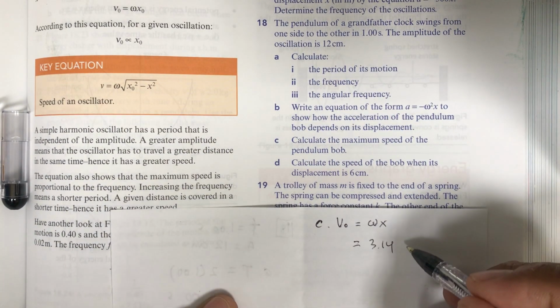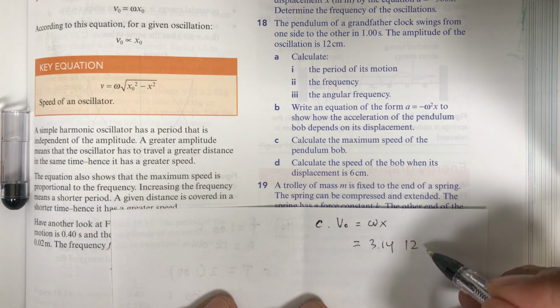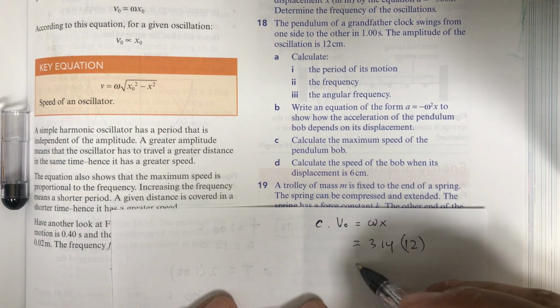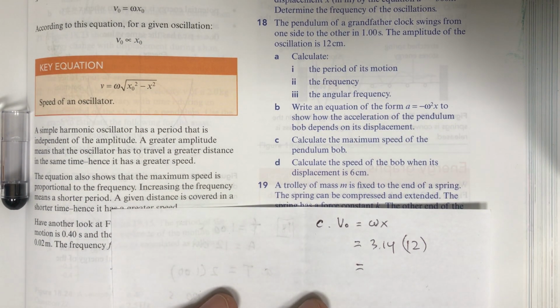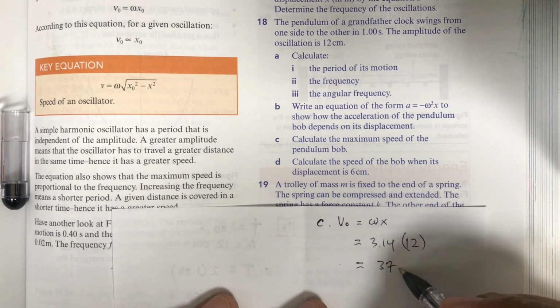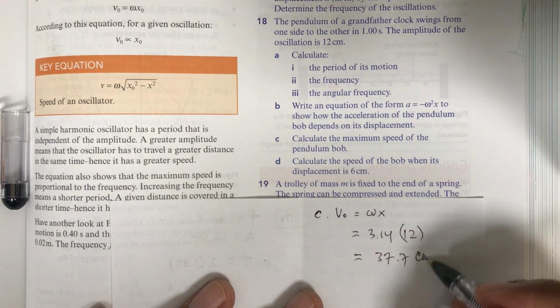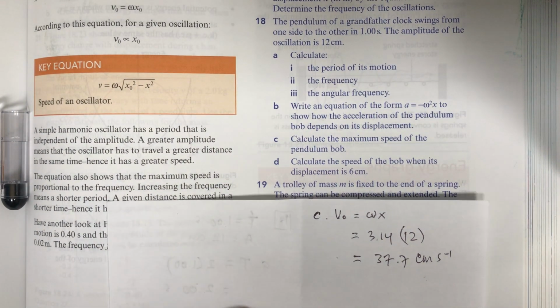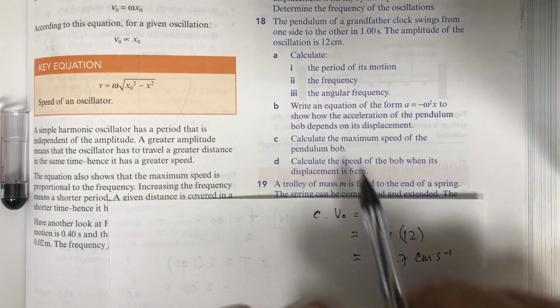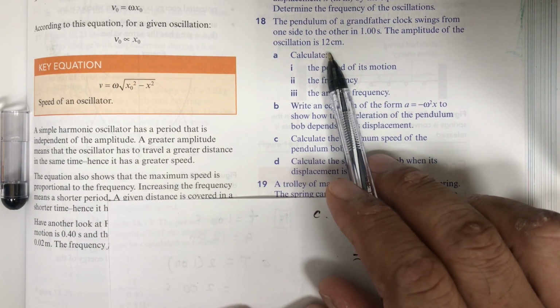Yes, correct. This is x0 equals 12 centimeter. So this equals 3.14 times 12, about 37.7 centimeter second minus 1. Because x, the maximum displacement or amplitude, is 12 centimeter.